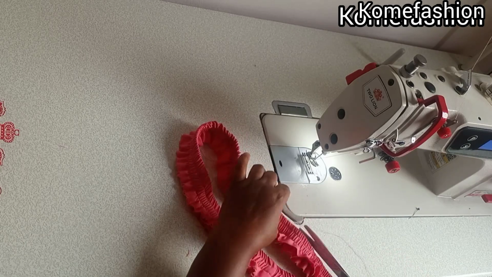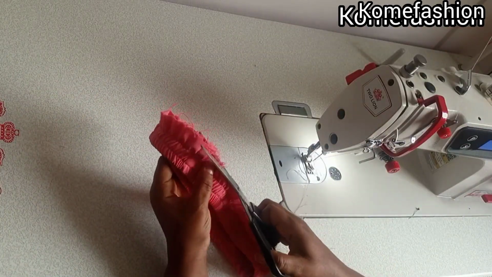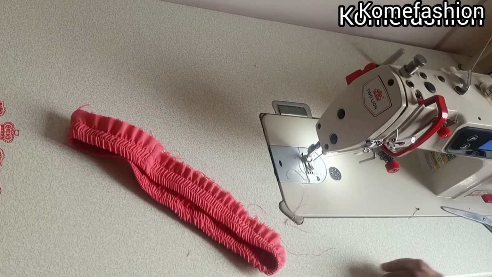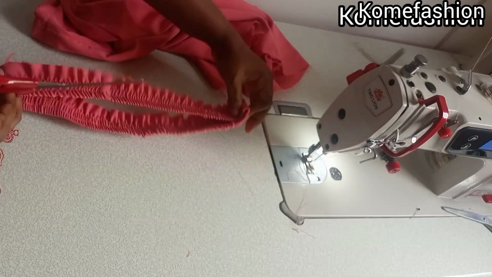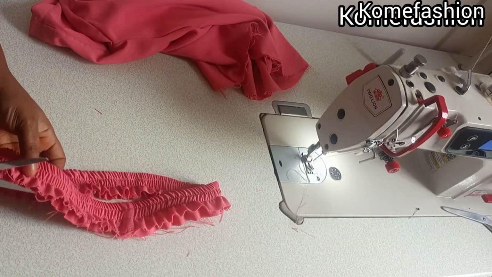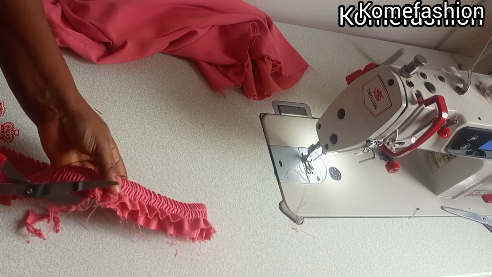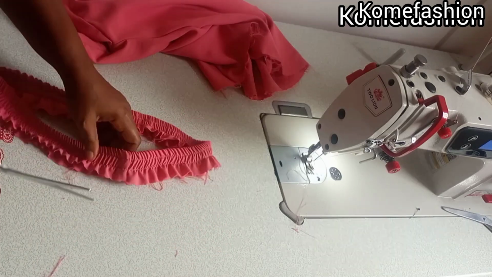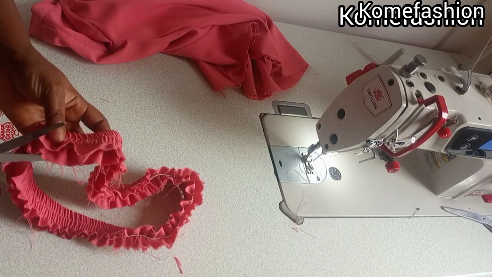Once I'm done like this, I'm just going to go ahead and trim off the excesses. Then we can now attach the bands to the shorts. You can see how beautiful the band is. The band is so beautiful, and the shorts itself turned out so beautiful. So you can see me trimming out the excesses. Then after that, we will go ahead and join the bands to the shorts together.